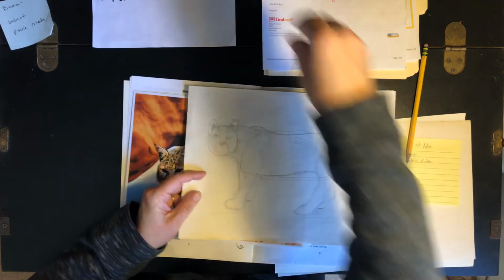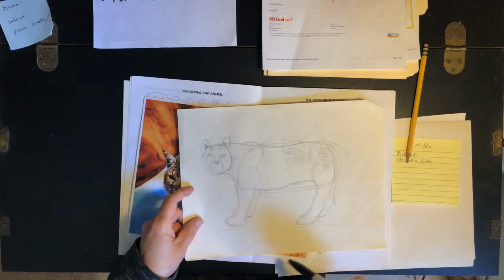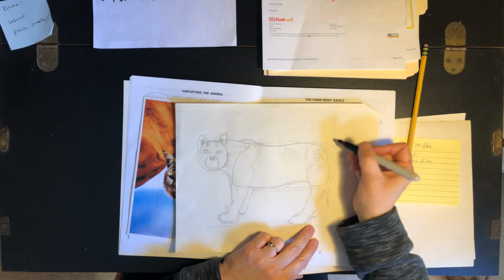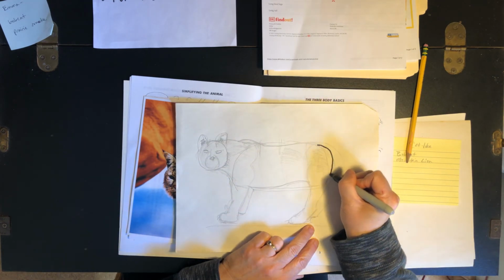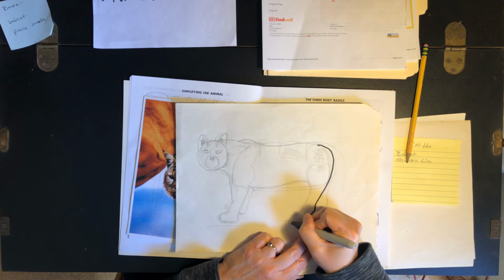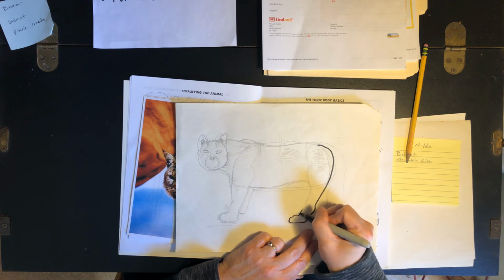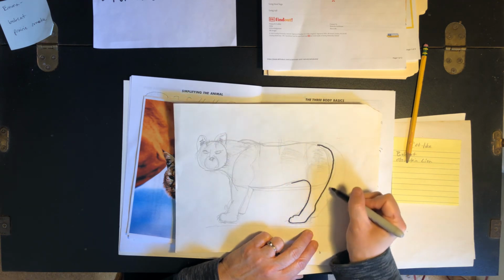So now we're going to, I don't know whether you can actually see this drawing. I tried to draw dark enough. So as always, we're going to go over the lines we want to keep, right? You have to feel pretty confident about those lines.